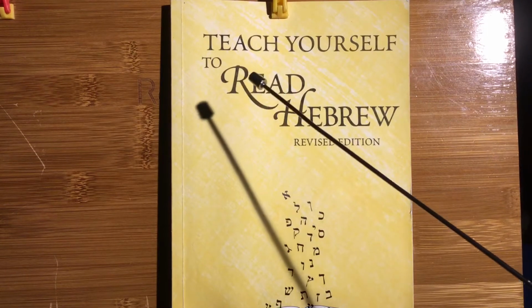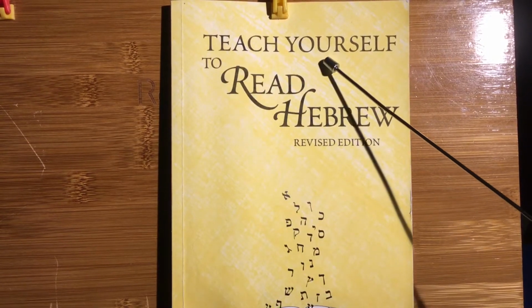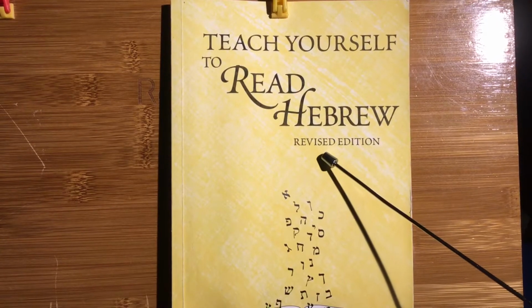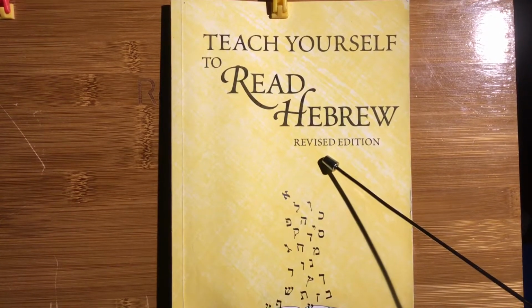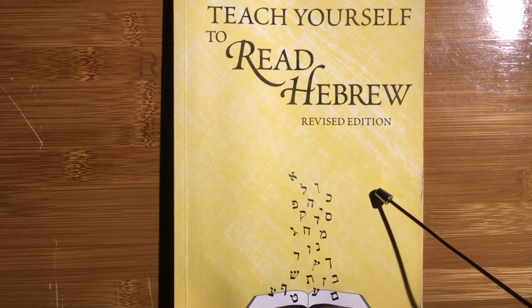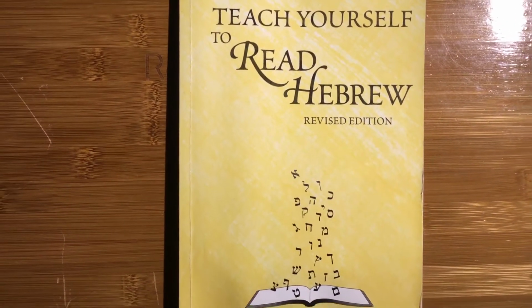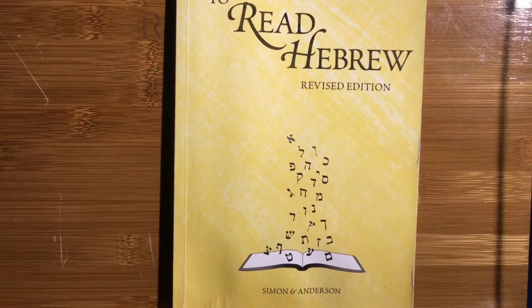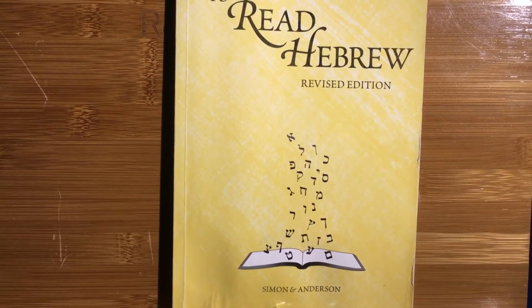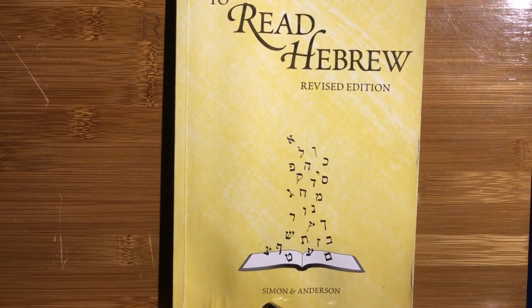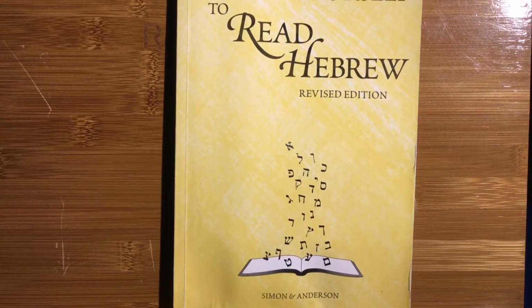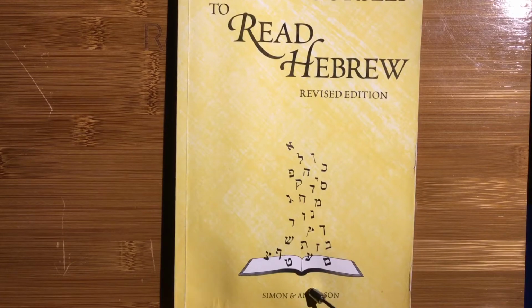Here's a book which says Teach Yourself to Read Hebrew, revised edition. This book is less than $20, I believe, and it's by Simon and Anderson, or Simon and Anderson, whichever comes first.